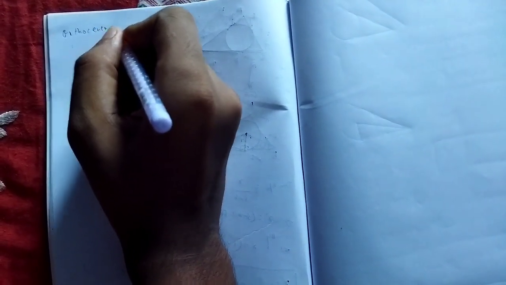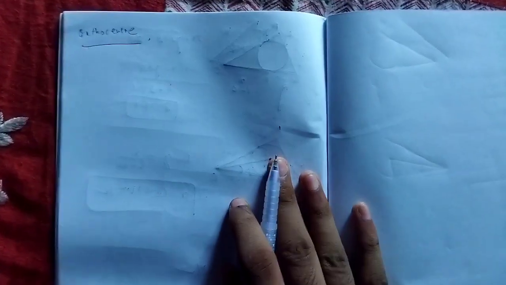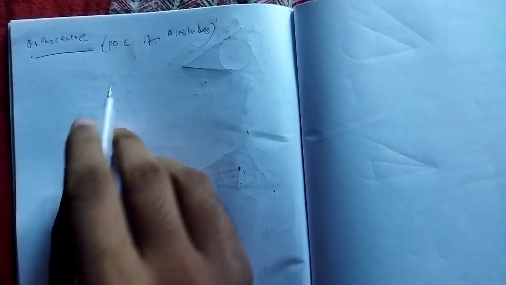so now let's discuss the orthocenter, altitudes, pedal triangle and all. So what is orthocenter? Point of concurrence of altitudes, right? So point of concurrence of altitudes is nothing but orthocenter.